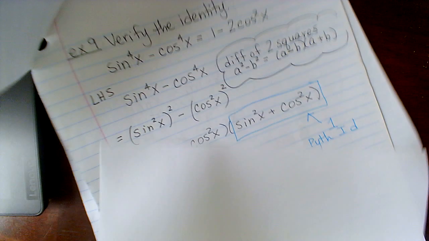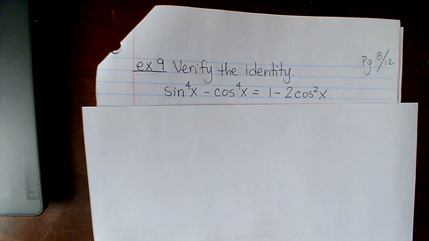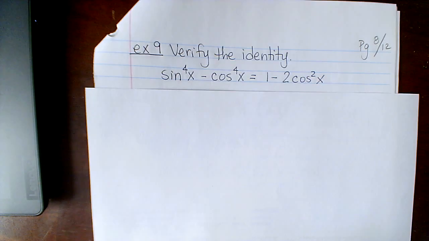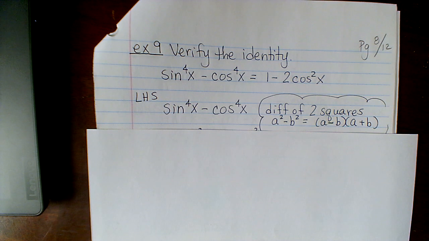So moving on to example 9, to verify this identity. For this one, the left-hand side again is the more complicated side. Those fourth powers, you might not know what to do with those. But if you look at a fourth power as a squared squared, we can factor that as the difference of two squares.